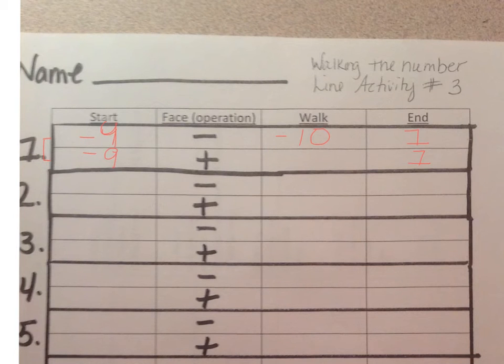So back in our organizer, we still started at -9, but we faced in the positive direction, so we faced to the right. And we walked instead forward 10, so that's a positive 10. And this should make sense to us because we know our addition rules already, so we can check this. A -9 plus a positive 10 equals a positive 1. So let's think about that for a second. Is that true?